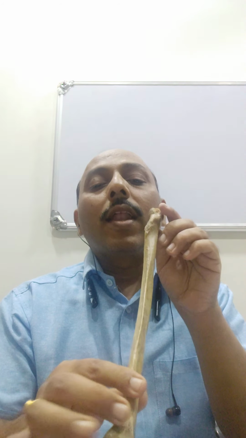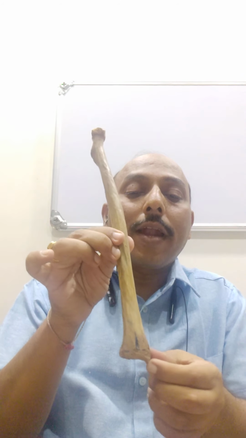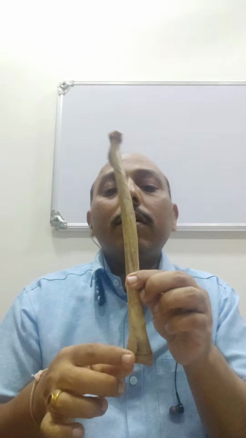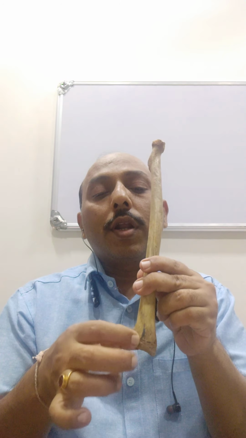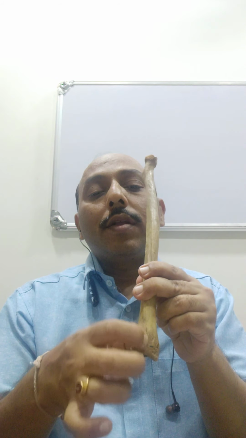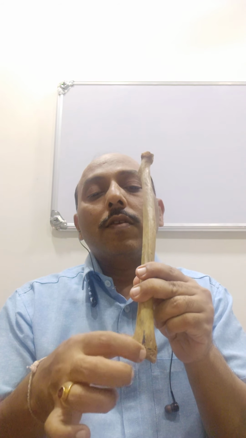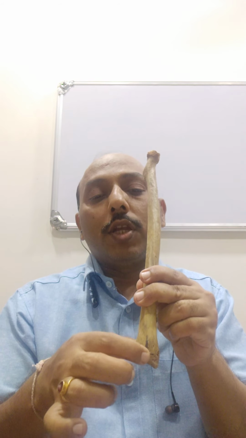Okay, now the lower end. The lower end of radius has 5 surfaces. It is expanded to form the styloid process on its lateral part. Okay, the anterior surface, it is in the form of a thick prominent ridge where we can palpate the radial artery. Okay, this is the thick prominent ridge.